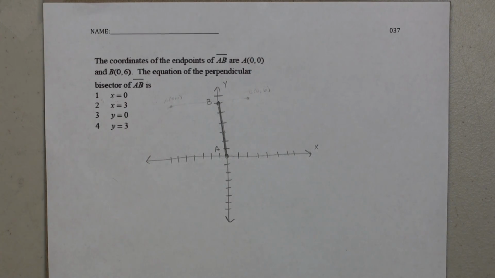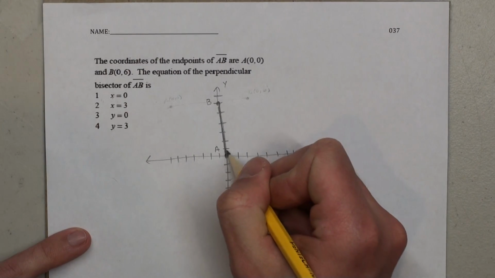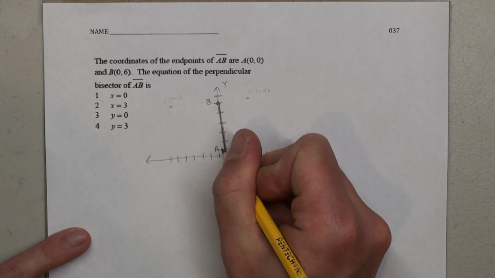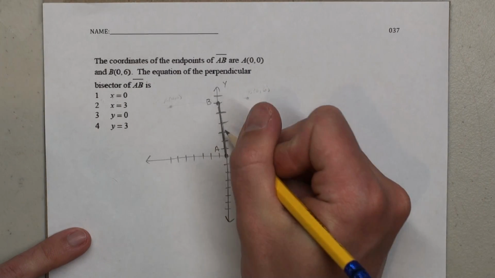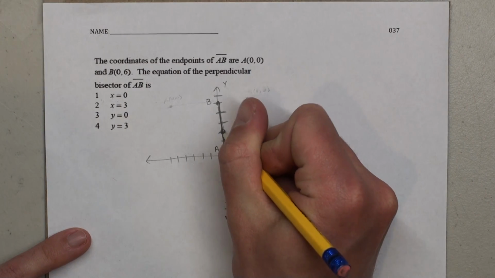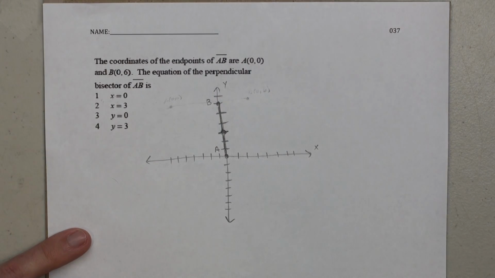The perpendicular bisector, obviously, first of all, it bisects this segment. The segment is 1, 2, 3, 4, 5, 6 units long. So the line has to go through the midpoint, which is right there.